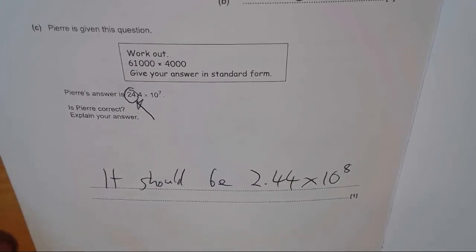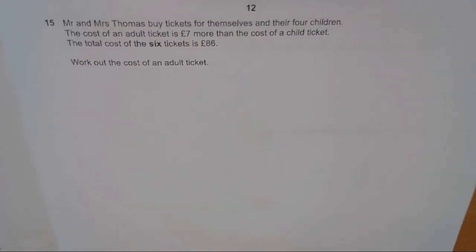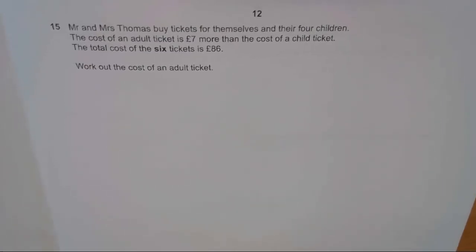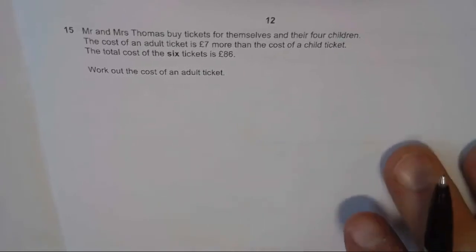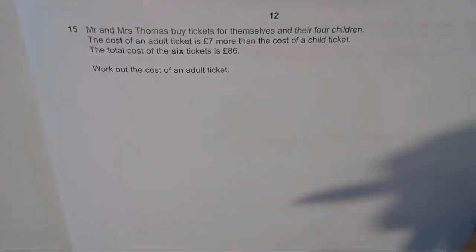Okay, question 15. There's a bunch of different ways to do this one, so I'm going to show you a method which I would use. You guys could even get the right answer by trial and error, or all kinds of different ways. So if you finish with 20 minutes to go and you hadn't done this question, you could just trial and error it. Try different values, increase one value to try to get closer. But this is probably the way I would do it.